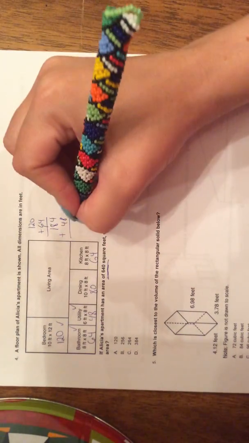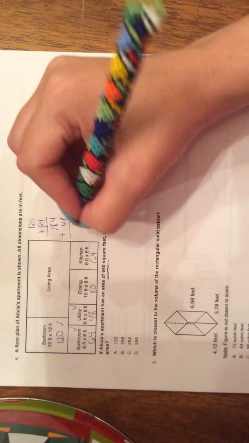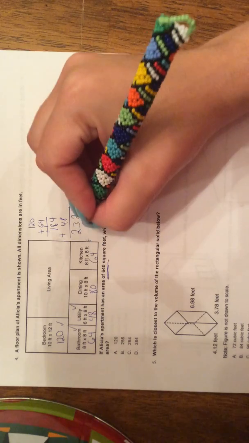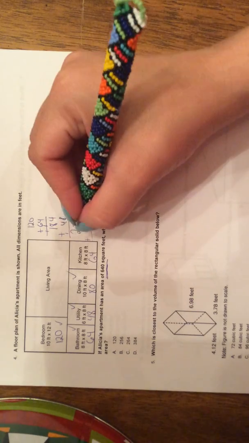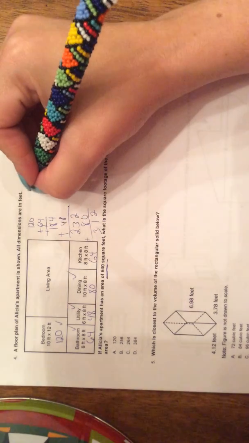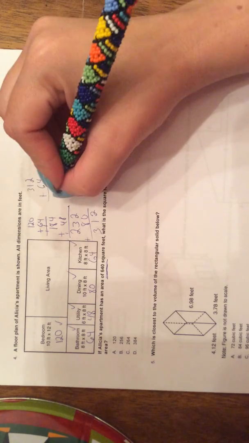8 plus 4 is 12. 8 plus 1 is 9. Plus 4 is 13. 1 plus 1 is 2. And then plus our 80. So 0 plus 2 is 2. 8 plus 3 is 11. 2 plus 1 is 3. So we have 312 plus 64. 4 plus 2 is 6. 6 plus 1 is 7. 3 plus nothing is 3. So then this is the total that we already have.